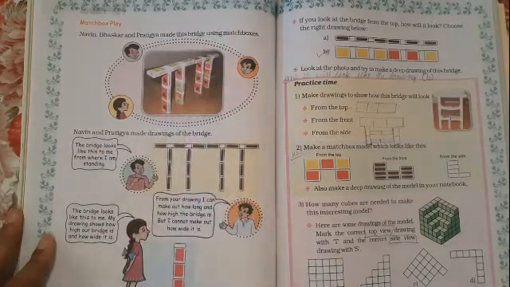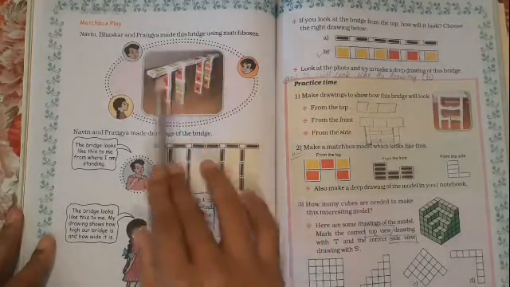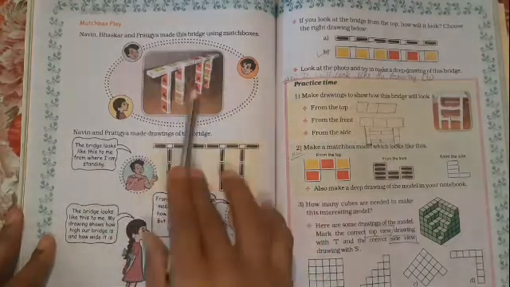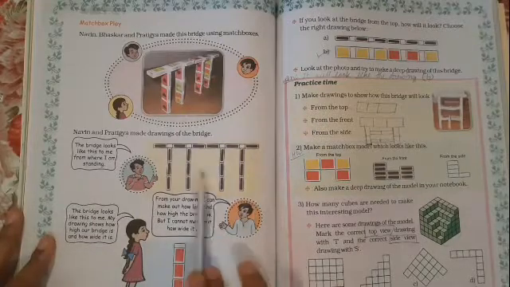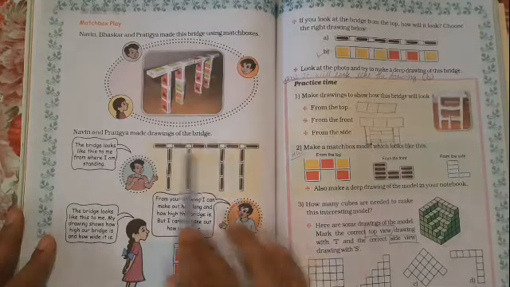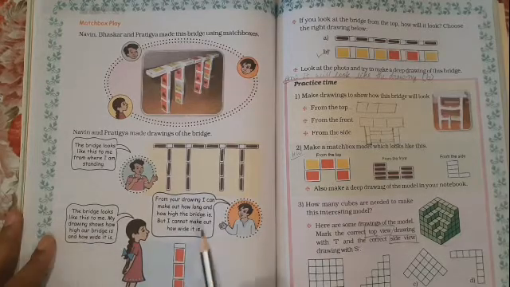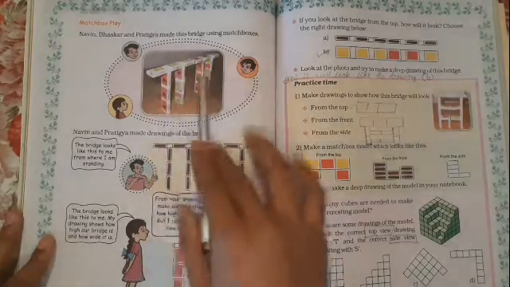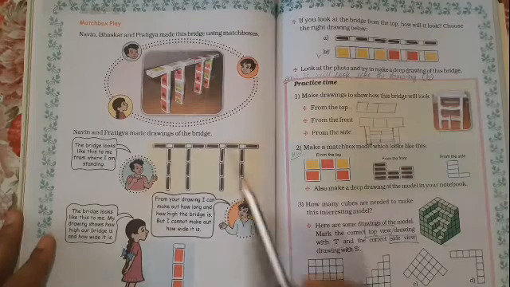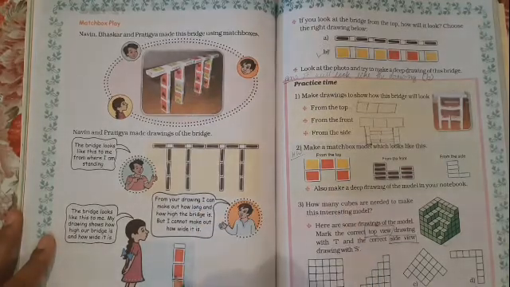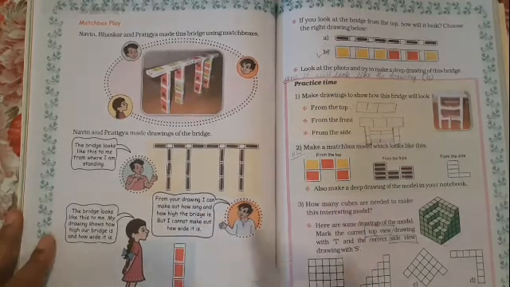This is the bridge, and they have made the drawing of this bridge. It looks like this, and she made the drawing of the bridge from the top side. It is like this. And here is the question.